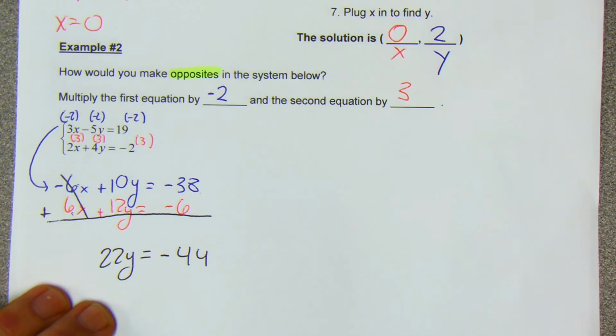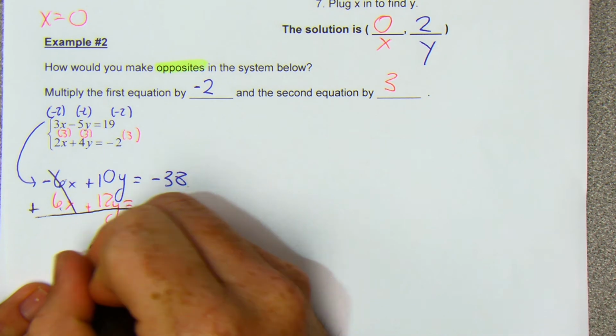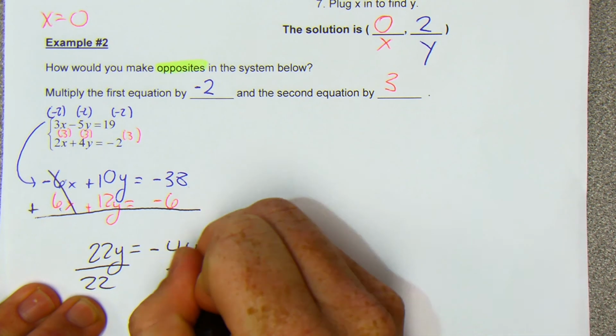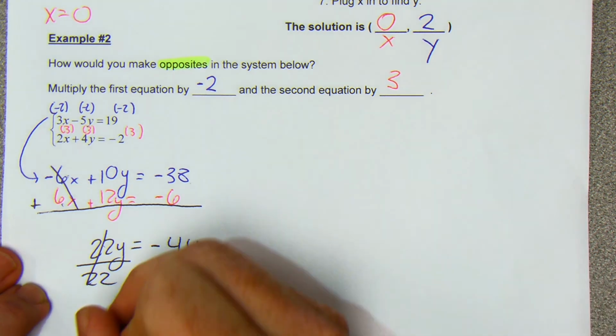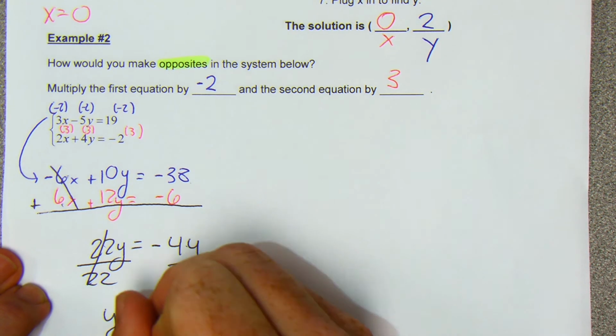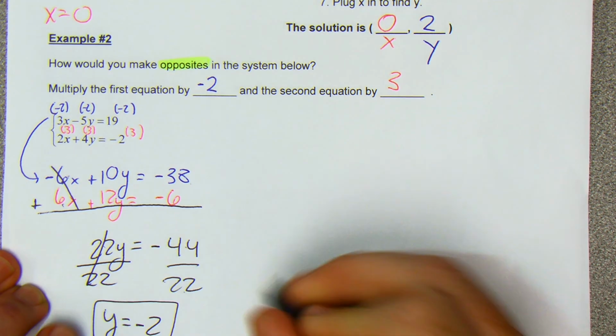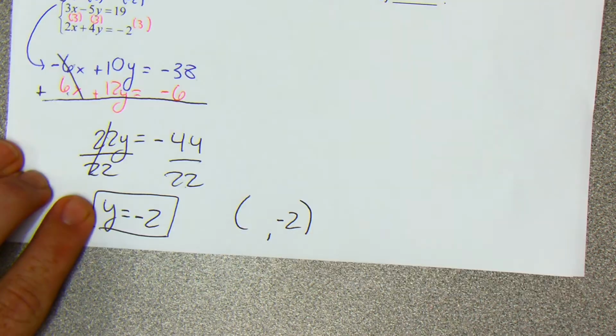So then I would want my y by itself, and I know that 22 is multiplying my y, so the opposite of that would be division. So I'm going to divide both sides by 22. Okay, so 22 divided by 22 cancels out. That's 1y or y. I get y equals -44 divided by 22, which is -2. Okay, so I know in my ordered pair at least that my y is going to be -2.